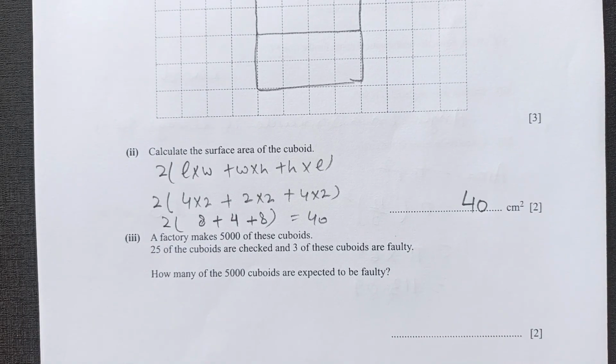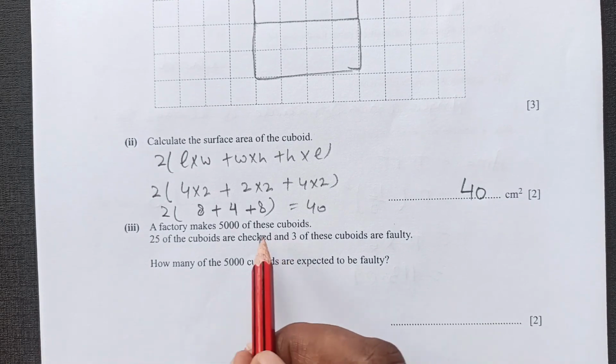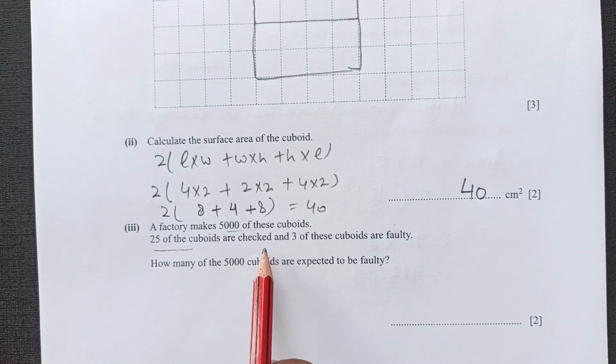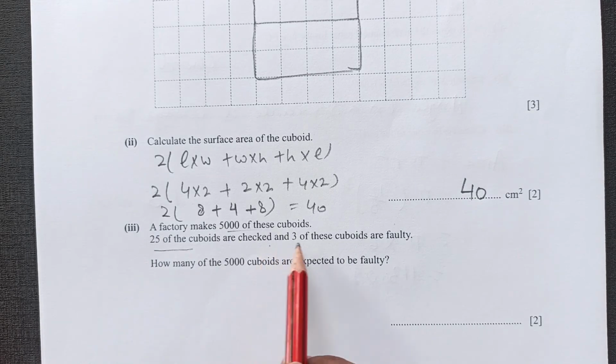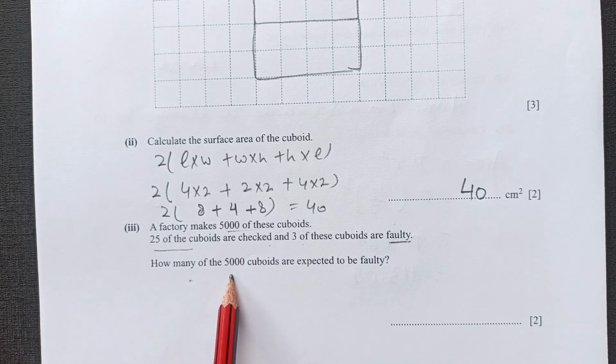Now part 3. A factory makes 5,000 of these cuboids. 25 of the cuboids are checked and 3 of these cuboids are faulty. How many of the 5,000 cuboids are expected to be faulty?